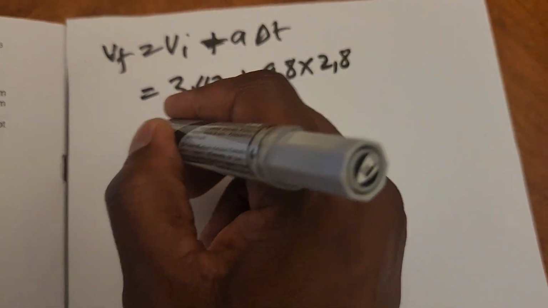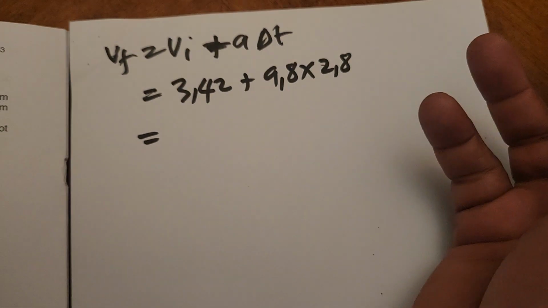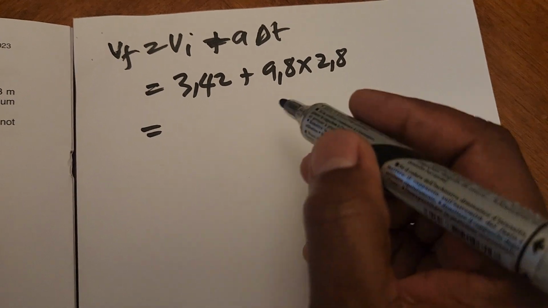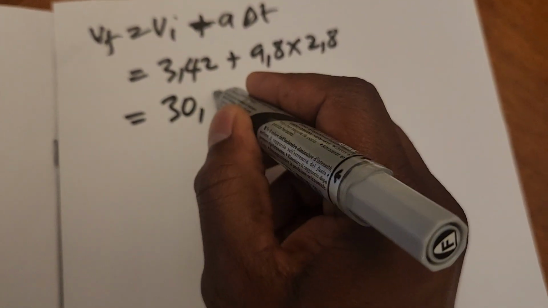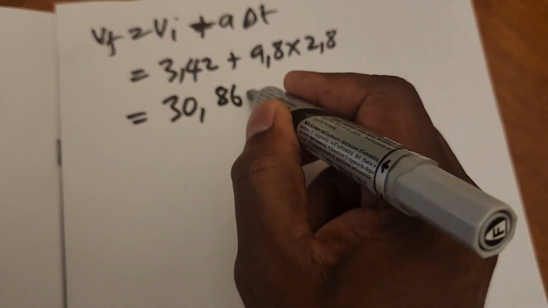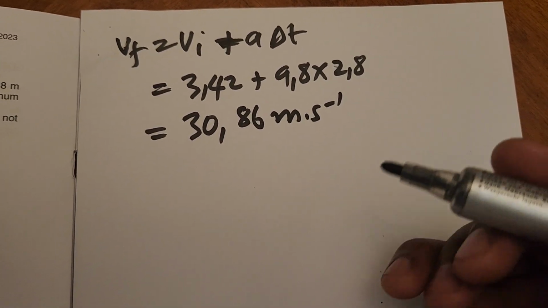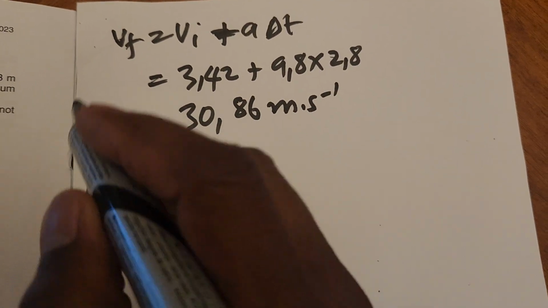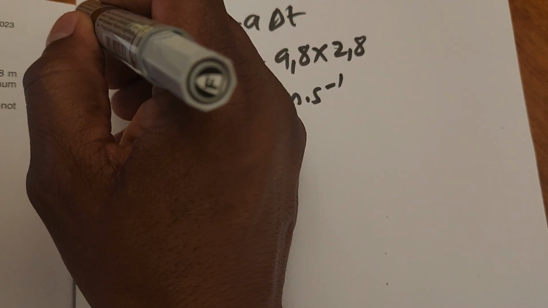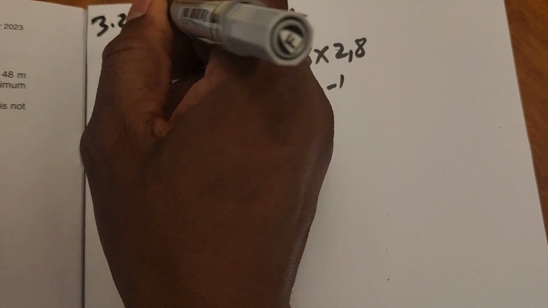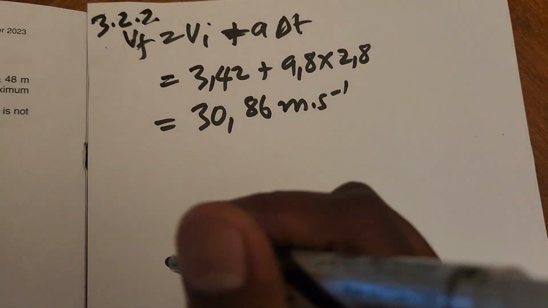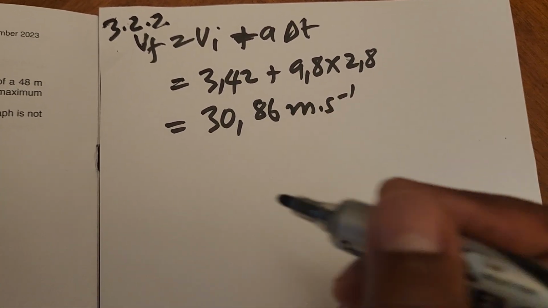In this case, remember the options will be many. Okay, now the final answer must be 30.86 meters per second. That will be the final. Now, this is question 3.2.2. Now let's go to 3.2.3.